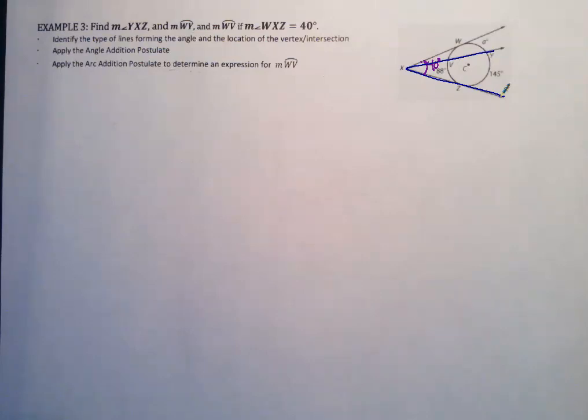So first of all, what would you do? Half of... okay, so we have to think about it. What is making this angle? Is it two secants, a secant and a tangent? It's a secant and a tangent. Okay. Is it the point of intersection, so the vertex, interior, on the circle, or exterior? Exterior. Okay. So if it's exterior, we know that it's subtraction.